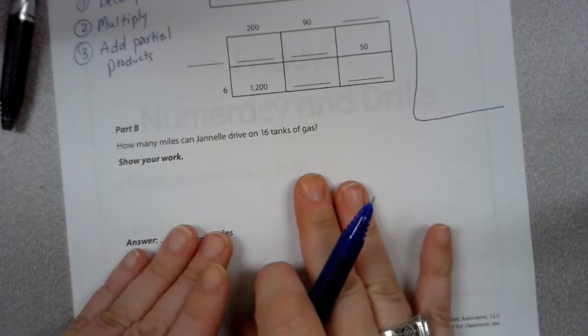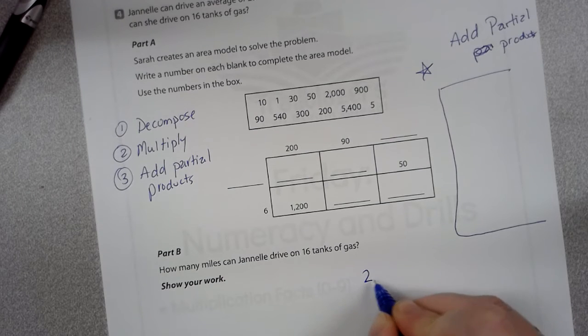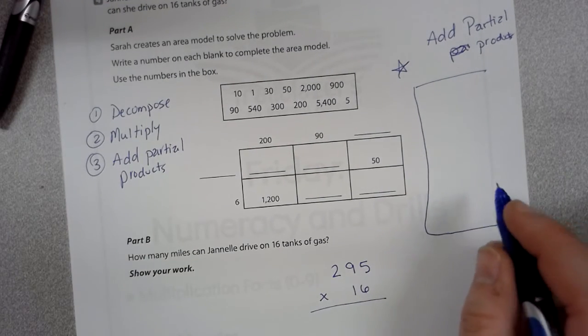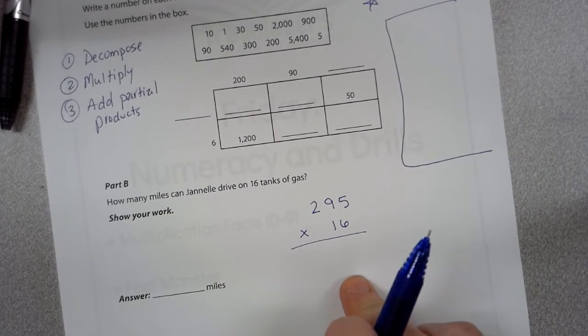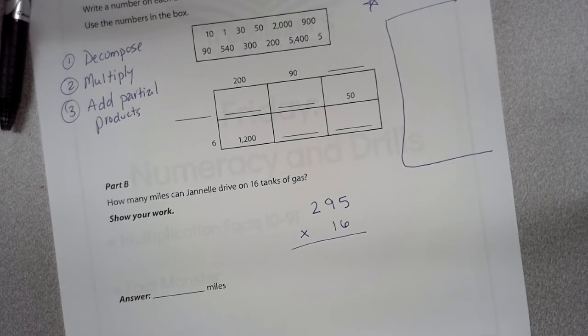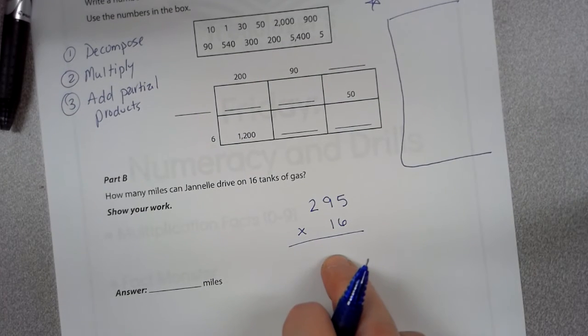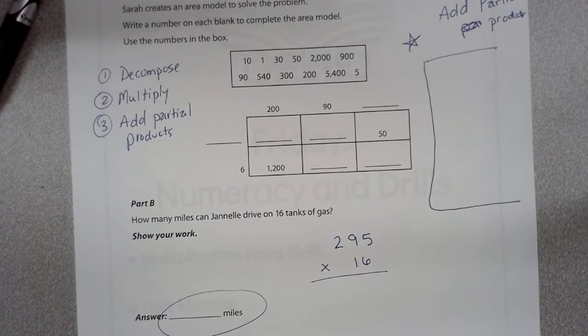Now, why I want you to do that is when you come down here, you are going to do this problem in the traditional method. So, once you get this answer, if your area model partial products add up, and that answer is the same as your traditional method, you're good to go. If they're not, we need to either check our multiplication or our addition. Or it could be both. So you're going to give me an answer here and an answer down here. And then your final answer goes in there.